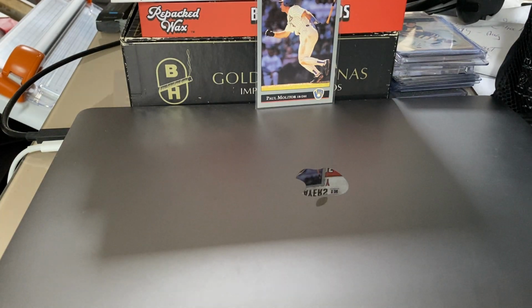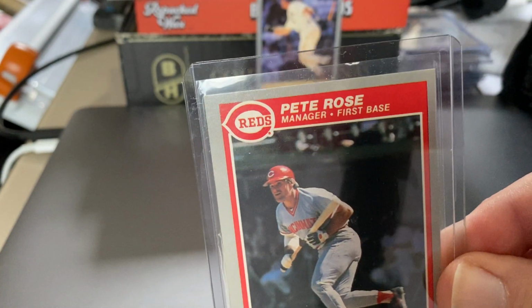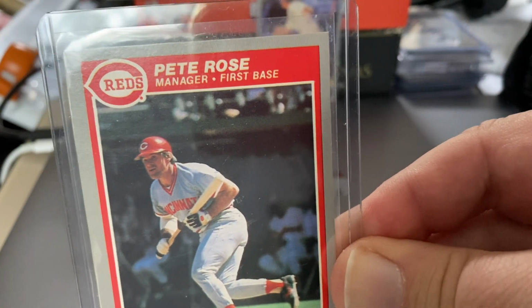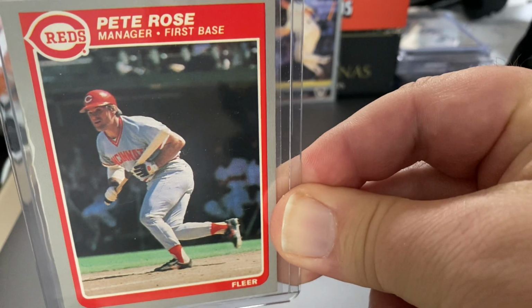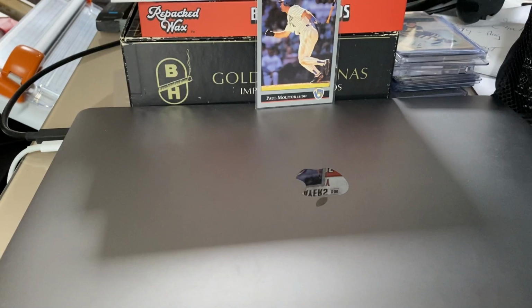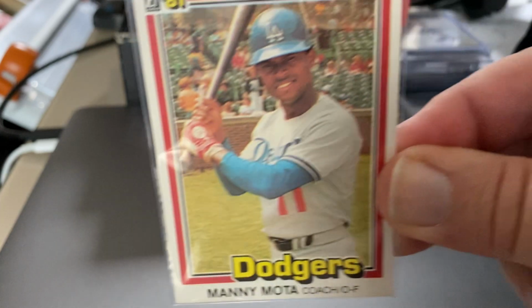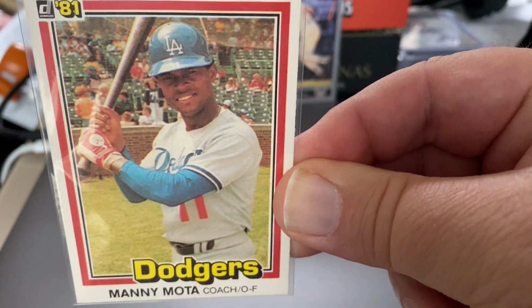There's been player managers, for instance, Pete Rose on this 85 Fleer, manager first base. There's even been other strange positions on cards, like this 81 Donruss. Shows Manny Mota as a coach and outfielder.